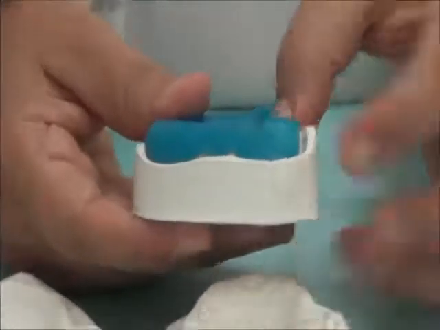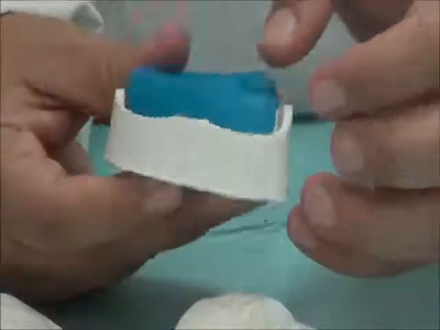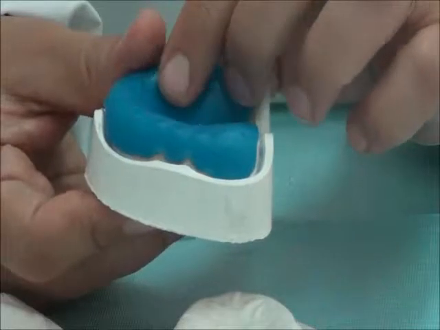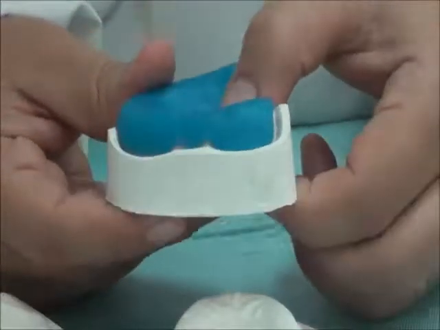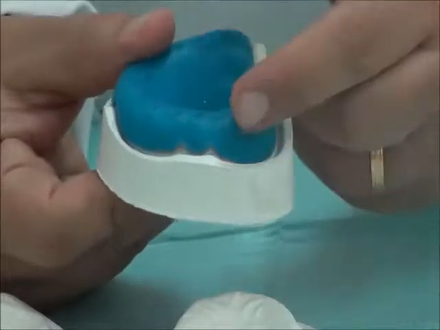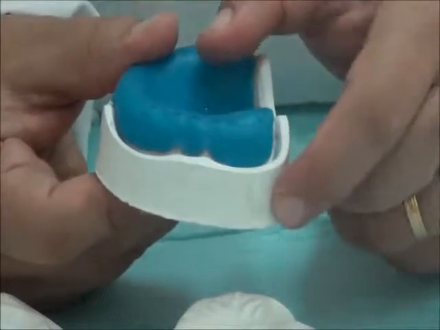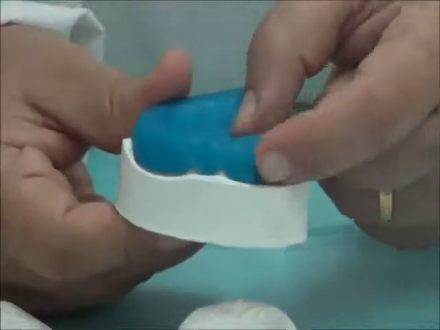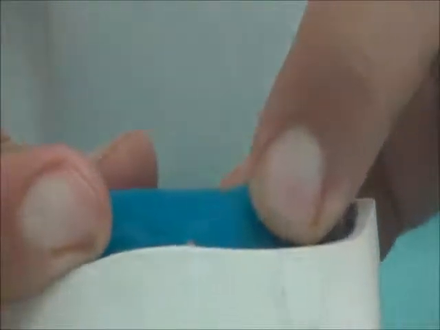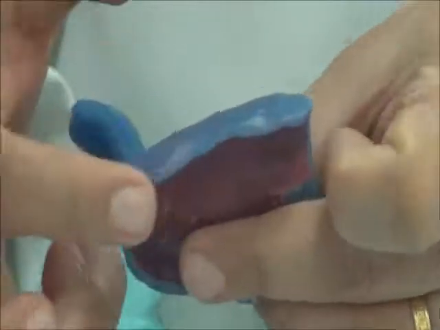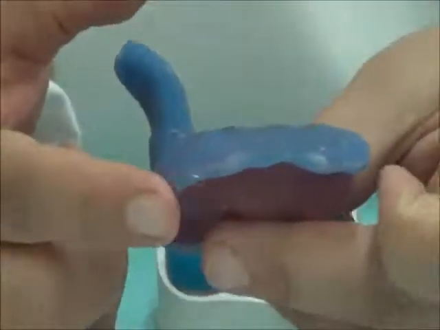So to perfect border molding, which is adding green stick to these borders, we need to make sure that we have space for the border molding material. How do we create space? By making our tray short from the sulcus. The tray is not in the full depth of the sulcus. The tray is short from the sulcus by around 2 to 3 millimeters. This allows a space for the green stick to be placed inside the mouth later on. So the outline of the tray will be away from the sulcus, and the border all around will be short from the sulcus by 2 millimeters.